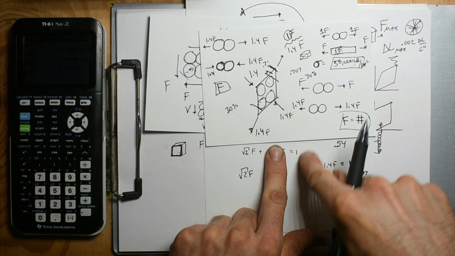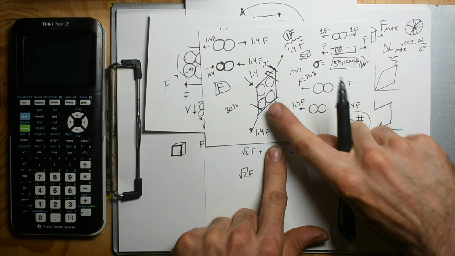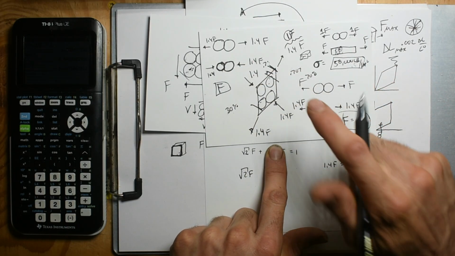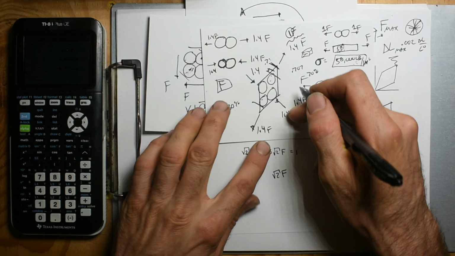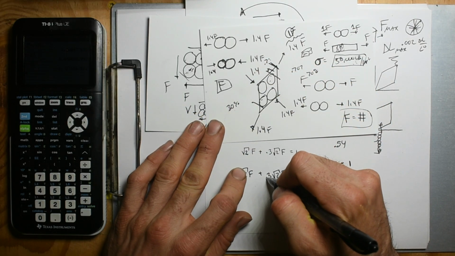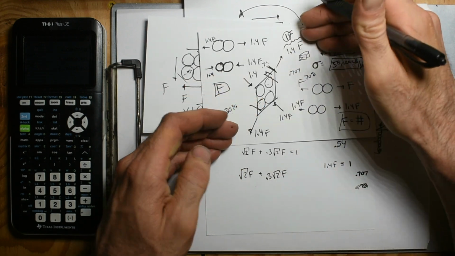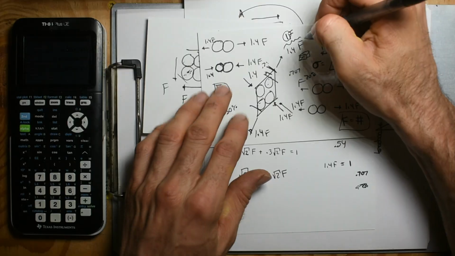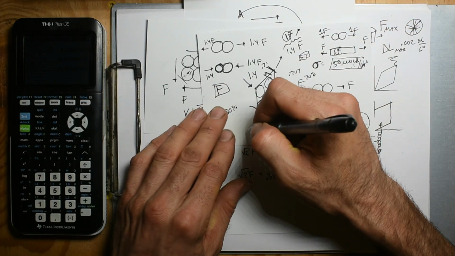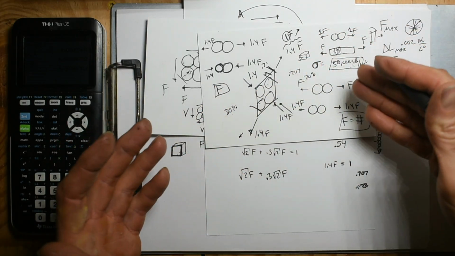Square root 2f has to equal 1, but because I'm compressing these in, I'm going to have the square root 2f, and then 30% of that is adding to the tension. It's like if I'm pushing in this way, someone else is pulling this way, just 30% of that. That's the other way to look at it.